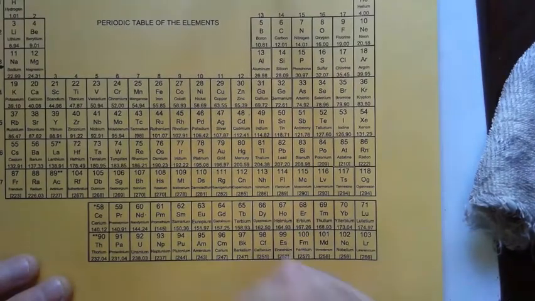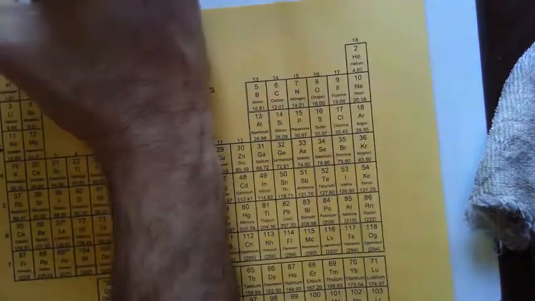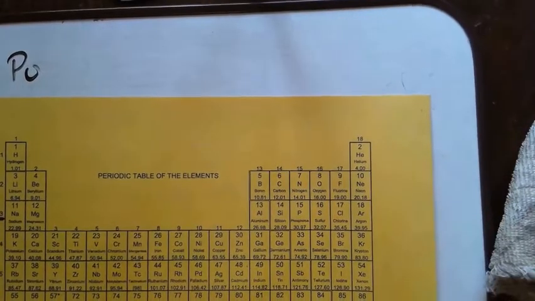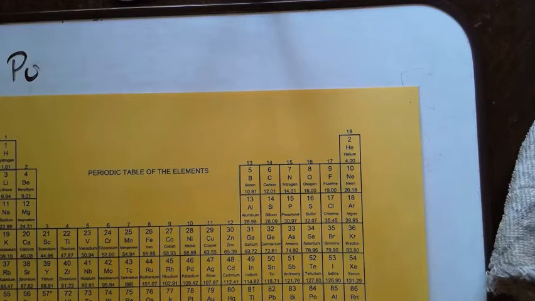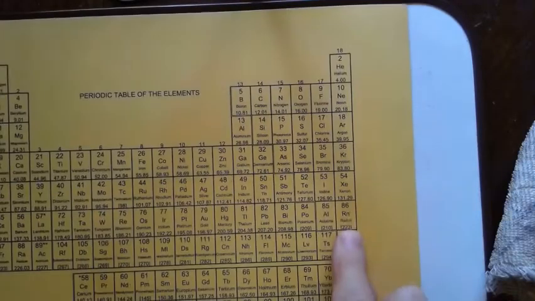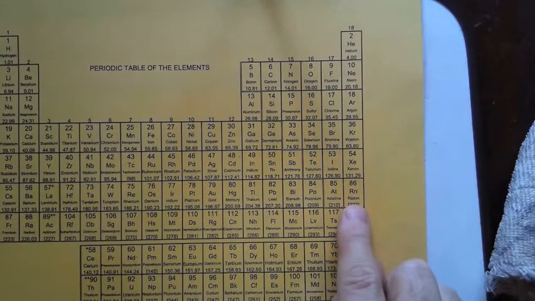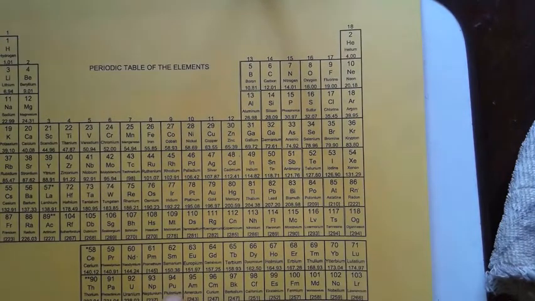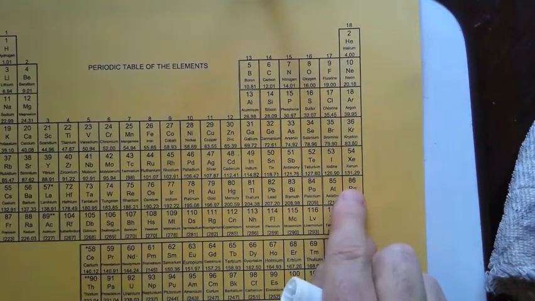And we're looking at plutonium, number 94. So Pu. And there's 94 of them. Now we go back. It's here. So the noble gas that comes before it is number 86, radon. Because 94, go back, 86 is the next highest noble gas.